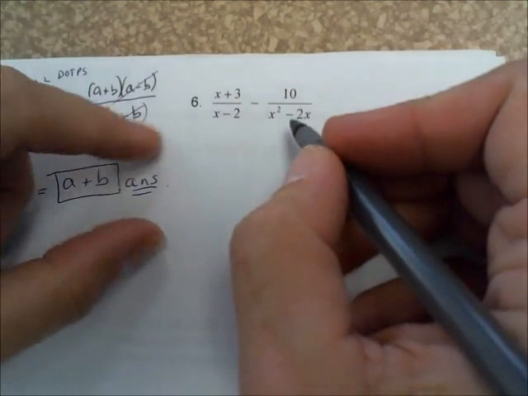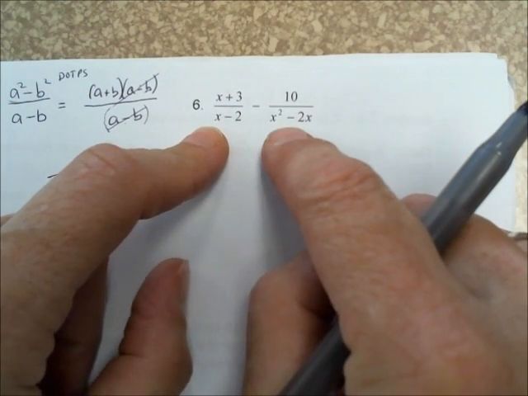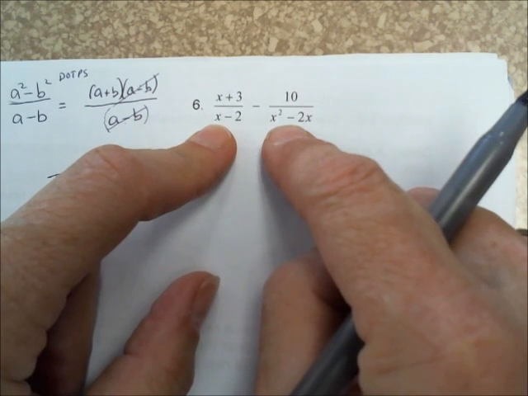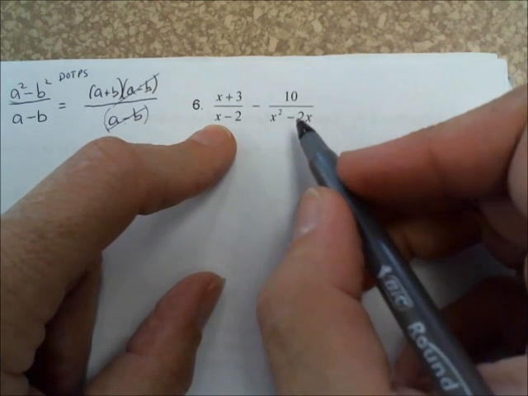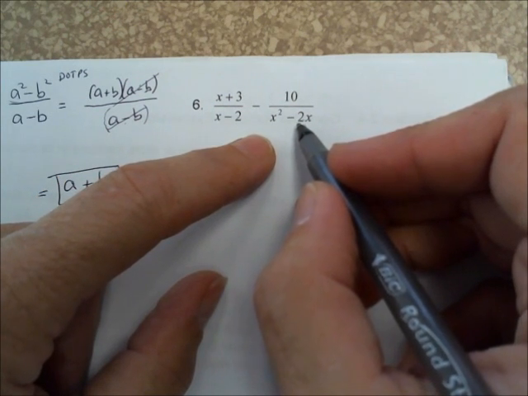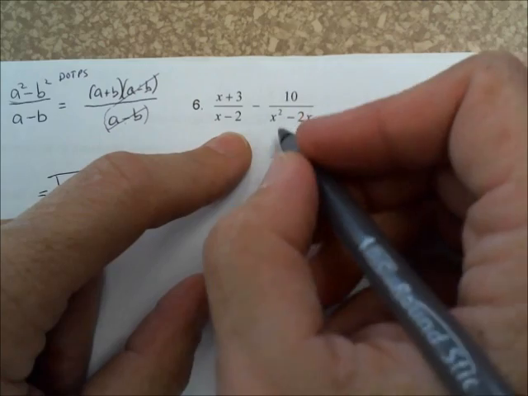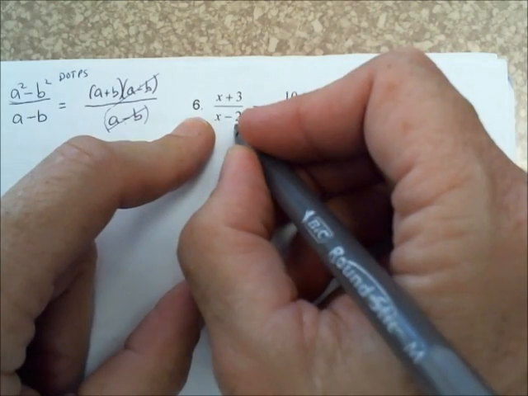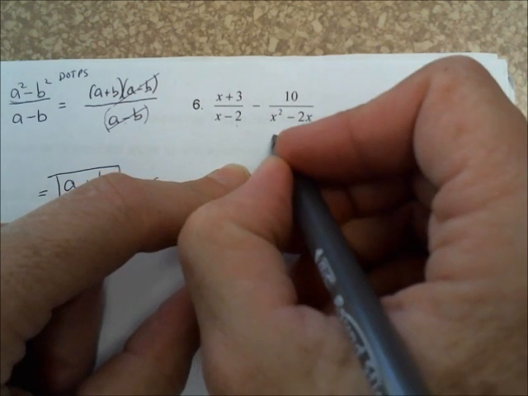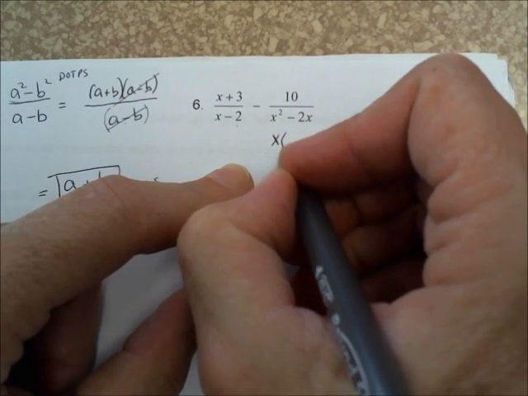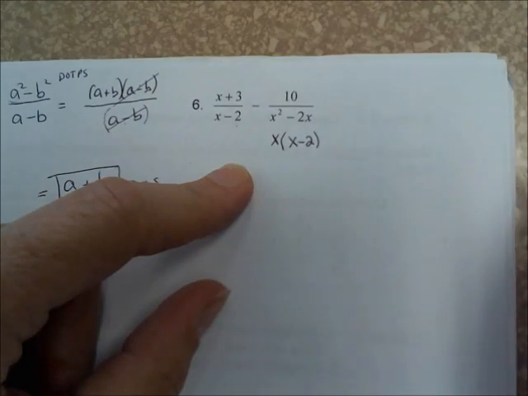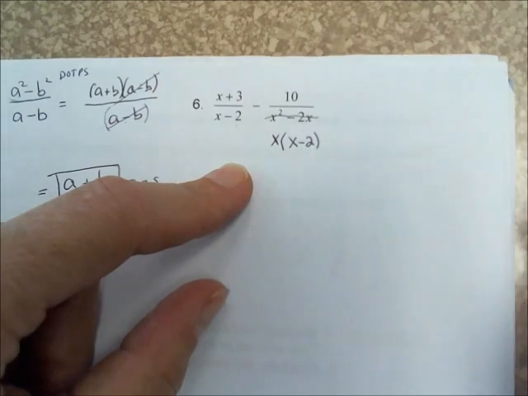So the first example, we see that we have unlike denominators, and you can't subtract two fractions when their denominators are different from each other. So what we're going to have to do first is factor the denominator, or any denominator that we see. This first denominator, x minus 2, can't be factored. This second one has a GCF of x, so let's take it out, and we're going to be left with x minus 2. We'll just lightly cross that out.